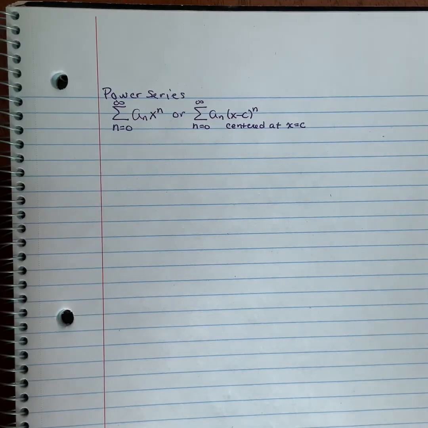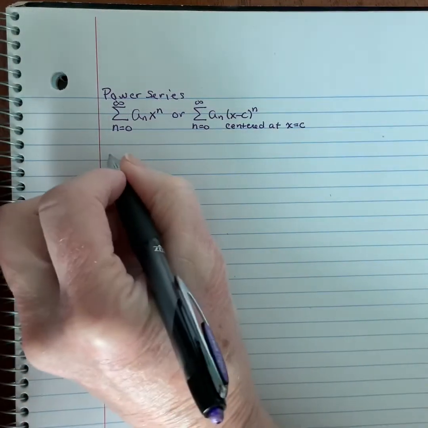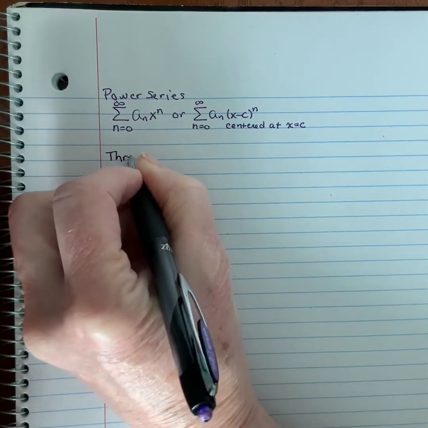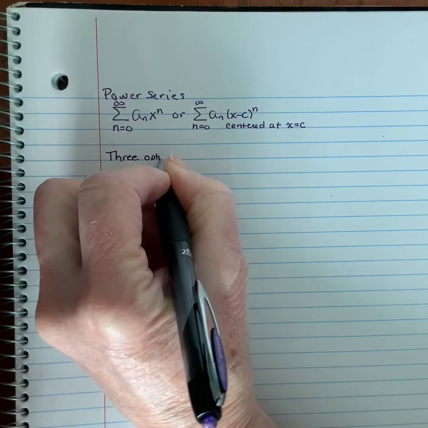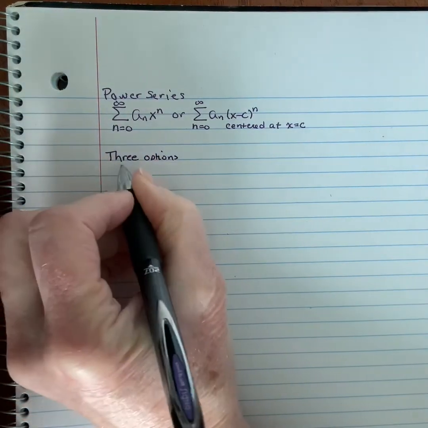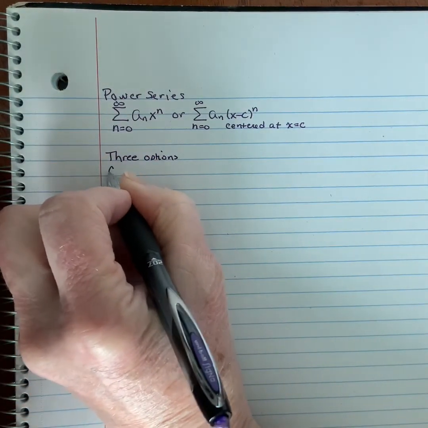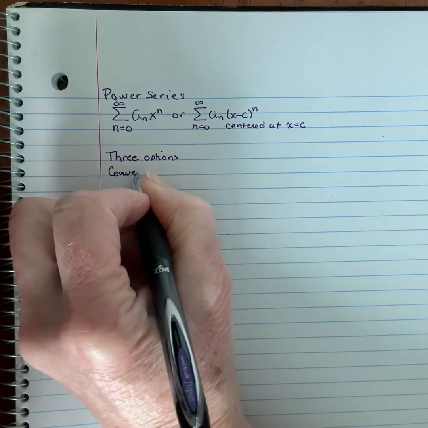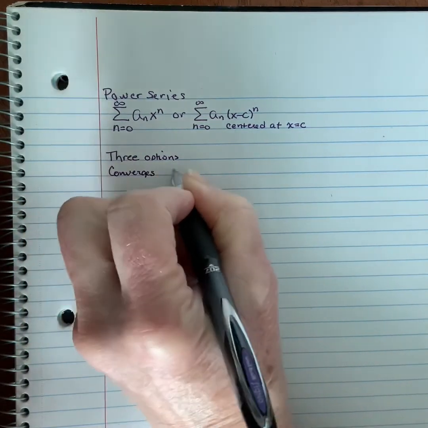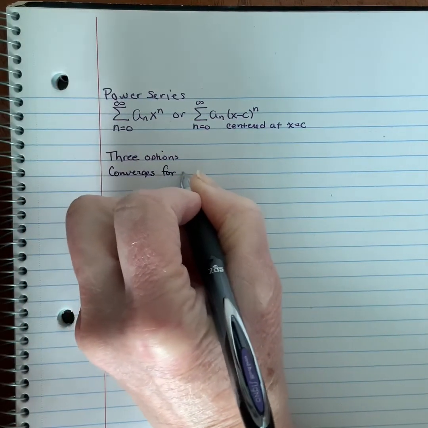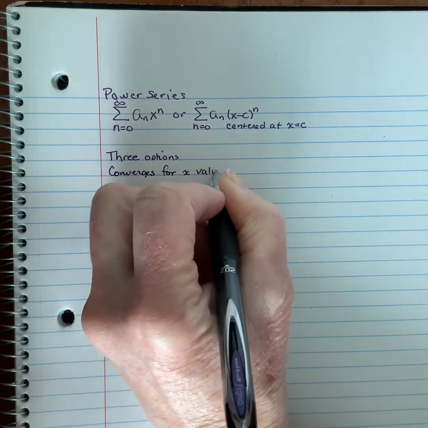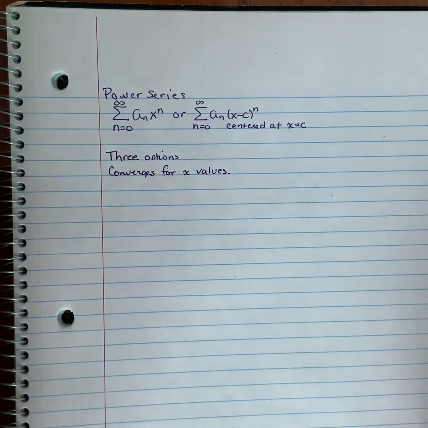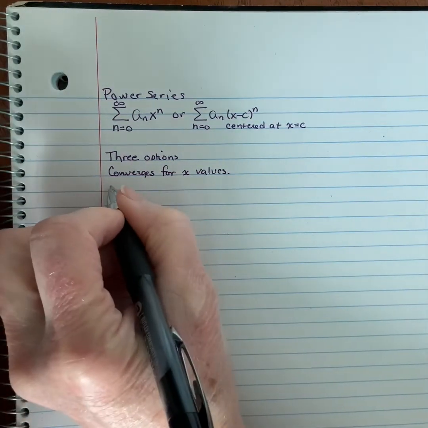Now, when you've got a power series, you've got three options. You can have a power series that converges, and it can converge for all x values. It could converge everywhere. You could have a power series that diverges.